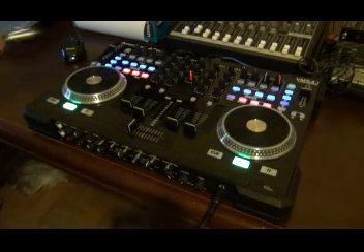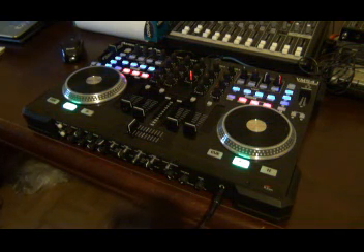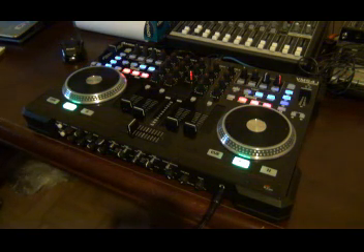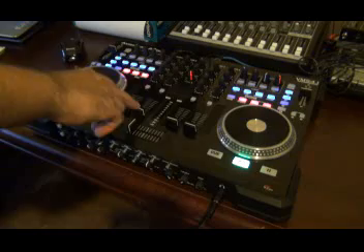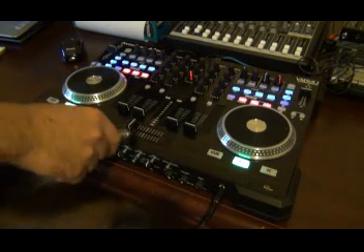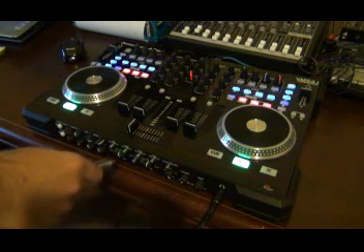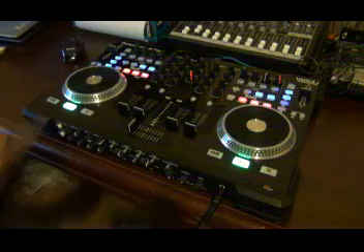We have here the new American Audio VMS 4.1, and I heard somebody having issues with it, so I decided to post this video, and we're gonna go over a few items. We're gonna go over the configuration of the 4 decks, and then the crossfader configuration and setup through these switches here, and then I'll just do a little crossfader demo.